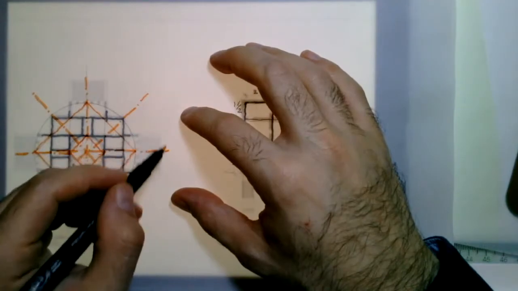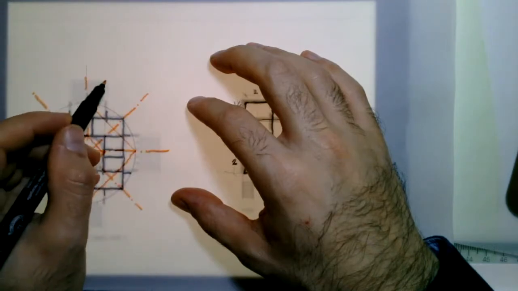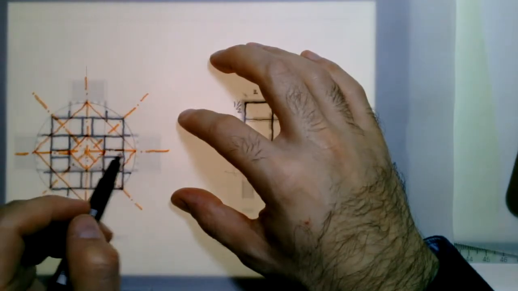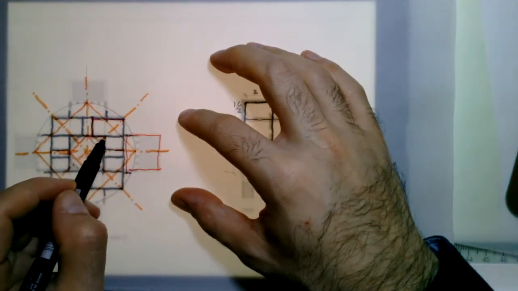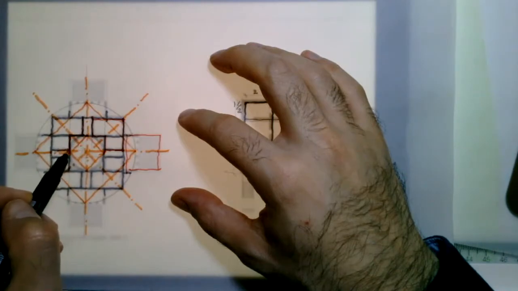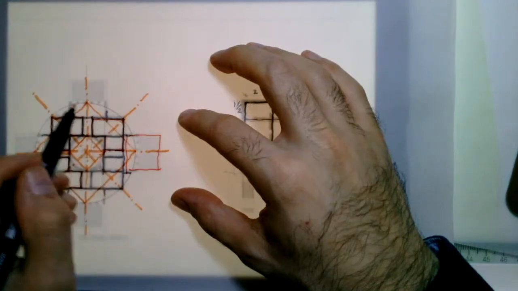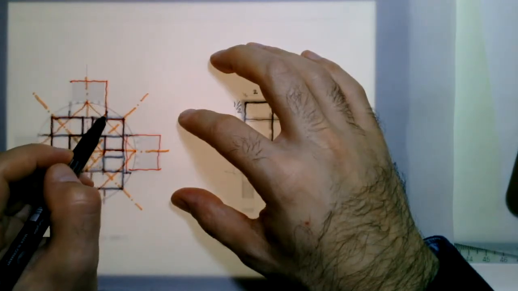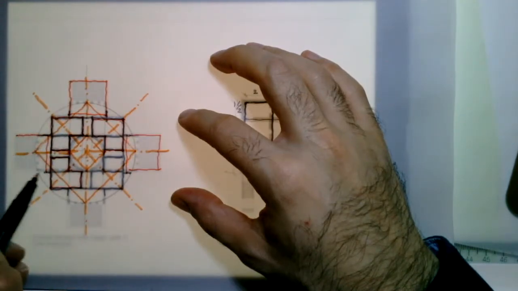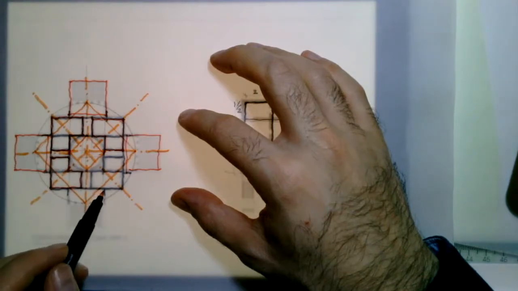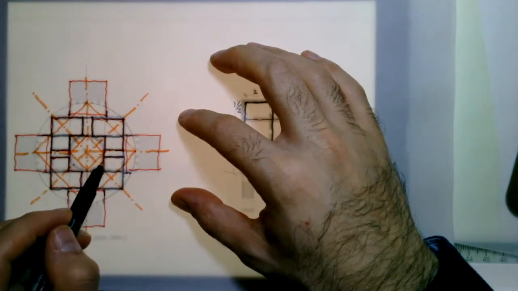And then we can start thinking about how these steps come into play, how these entrances or thresholds come into play with this geometry. By emphasizing some of the main geometrical patterns as we are tracing over, we are tracing over the main geometrical patterns that we want to show and we want to emphasize.